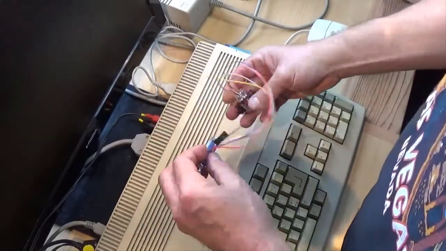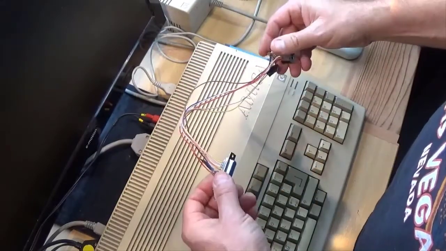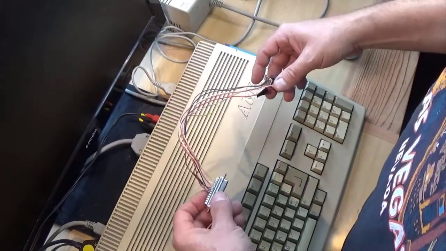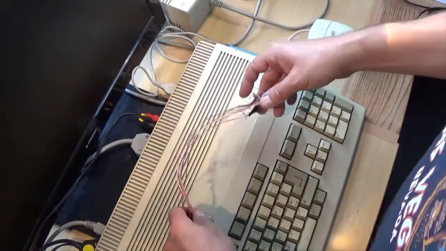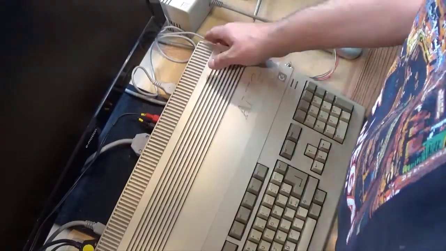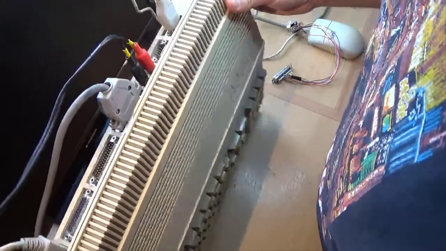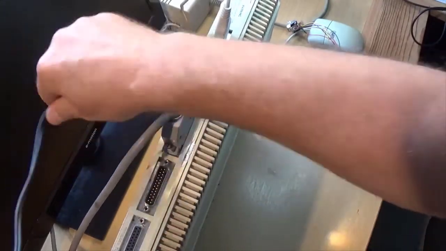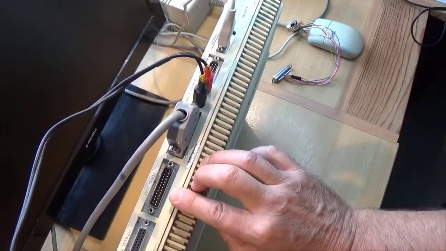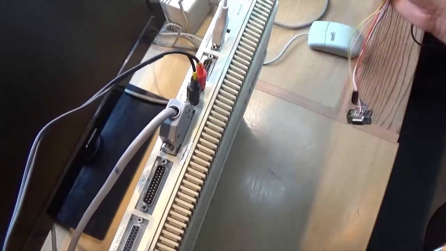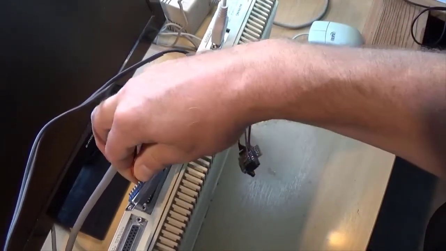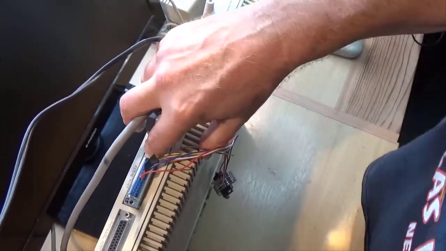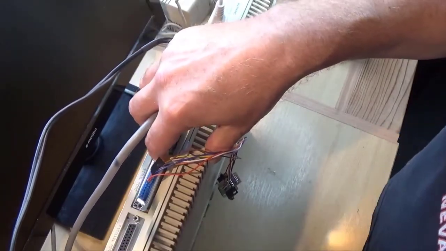Okay, so here it is. It's a bit of a lash up, but it's only going to be used sitting on the bench and not for very much, so it'll do. Right, so Amiga end. So I'll lift the Amiga up. Serial port. Use that cable. Don't know whether the camera picks up the writing, but that says serial port. Anyway, I won't go in there. So that end goes in there.